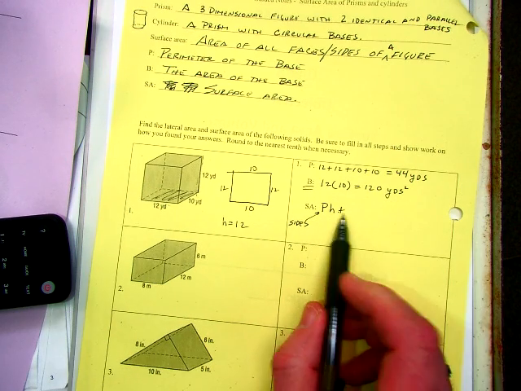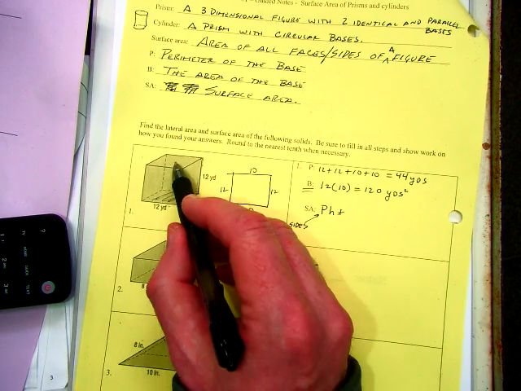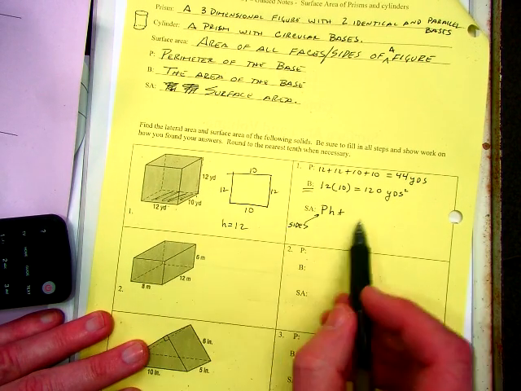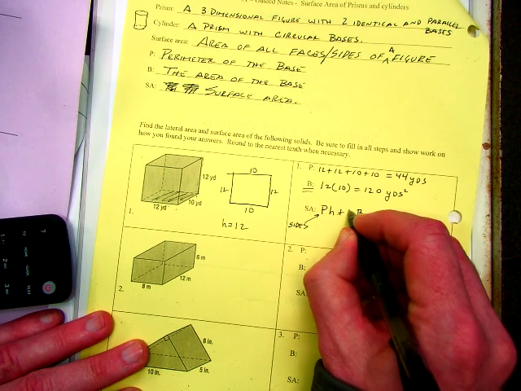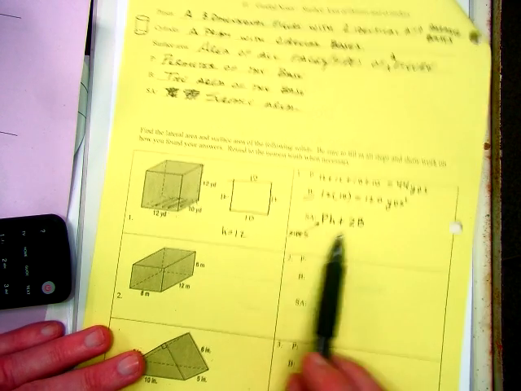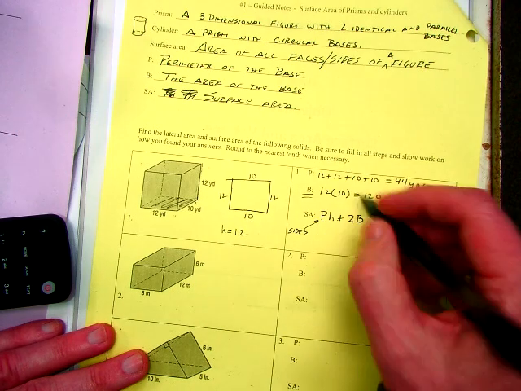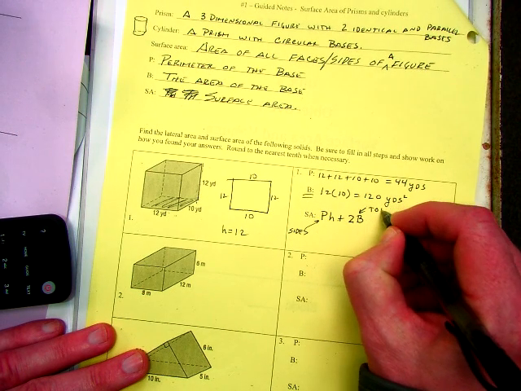And then, don't we have the top and the bottom? Well, wasn't that our base? Now, how many bases do I have? I have 2 of them. So really, for all these, I'm going to do the perimeter times the height, and this will be my top and bottom. So we'll do that for all of them.